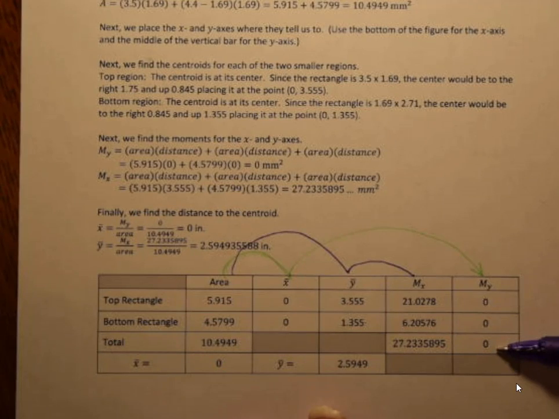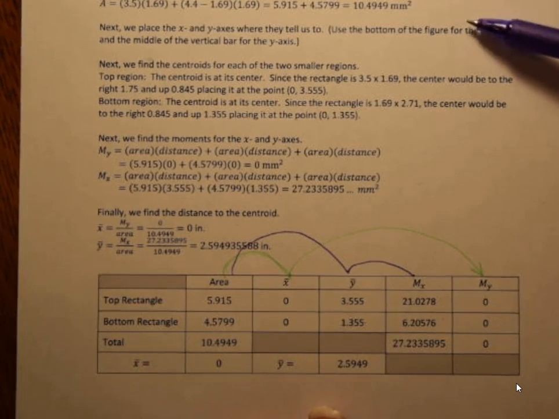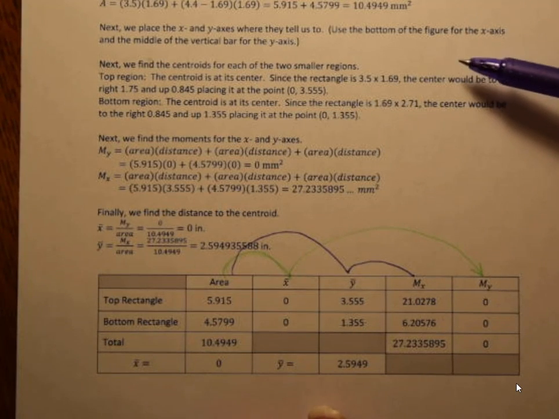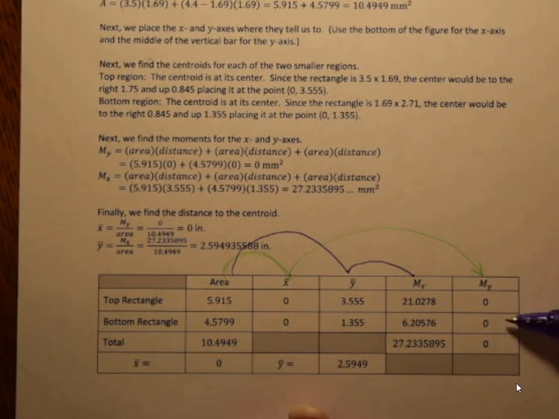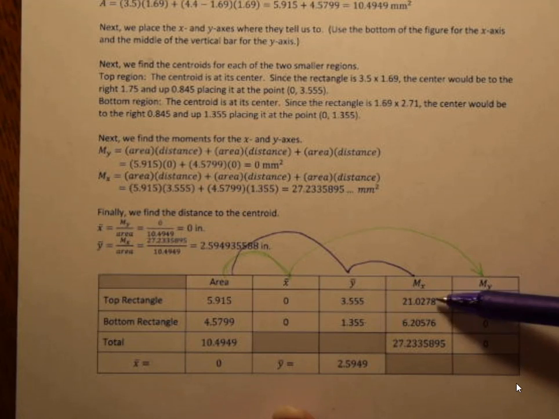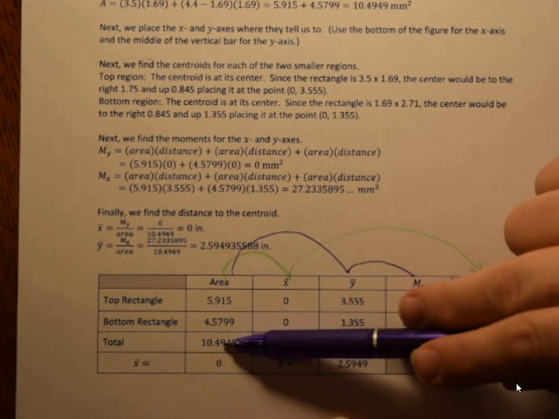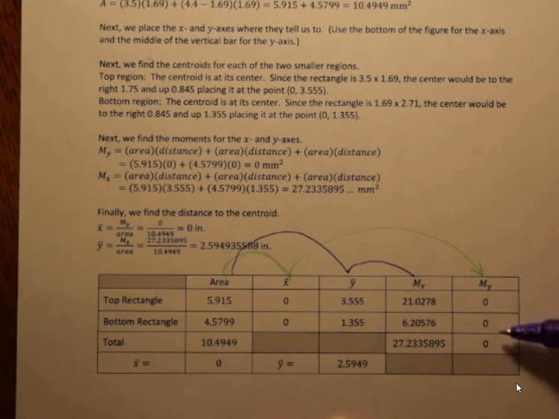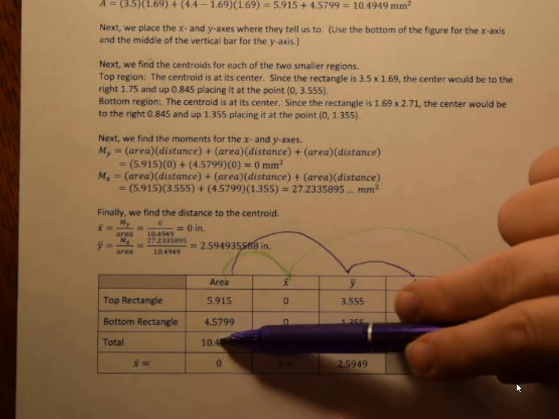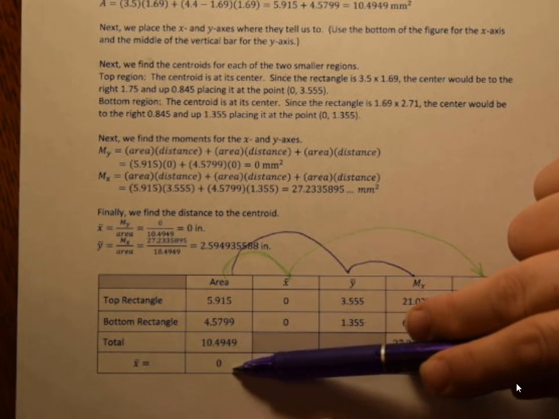Well, 0 plus 0 is 0. That's why I said, if you can put the y-axis right down the center of symmetry, then it makes at least these x-coordinates real easy. Okay, so then we add these up, and then we divide by the total area. The moments about the y-axis, that's our x-coordinate, so 0 divided by anything is 0.